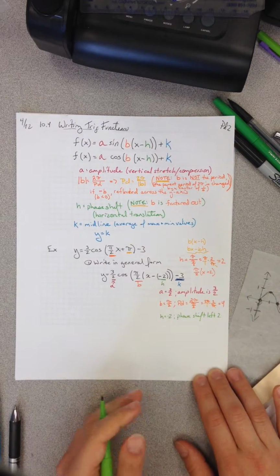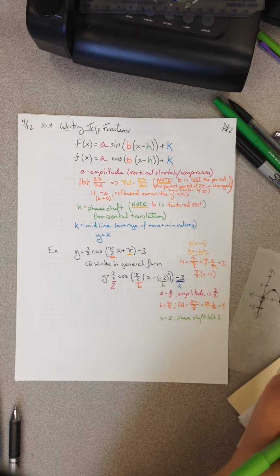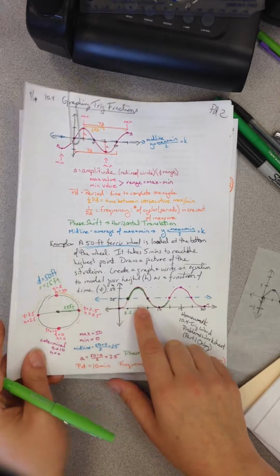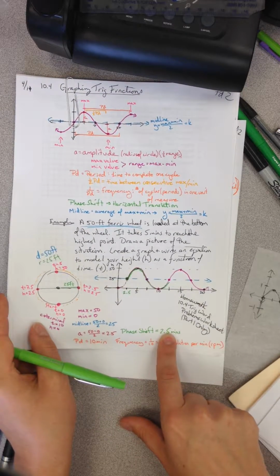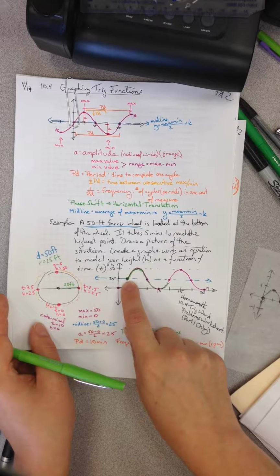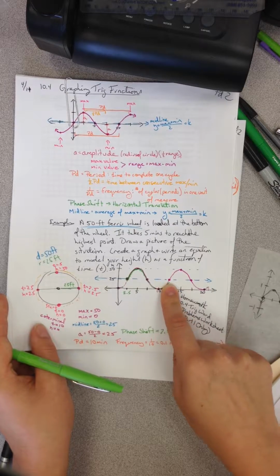Okay, so what does that mean for our graph? If you look back at what you did with the Ferris wheel problem, we said our phase shift there was 2.5 minutes. That means that our sine function started at 2.5 minutes.